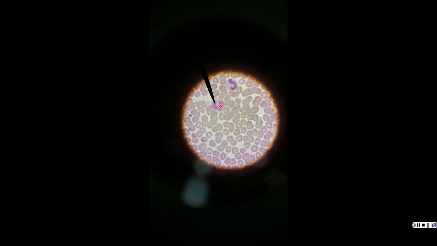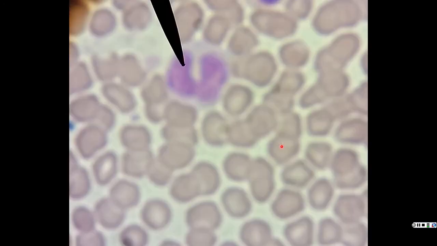Large U-shaped or kidney bean shaped nucleus and faint pale blue cytoplasm. That's a monocyte. Here we are zoomed in quite a bit. Large U-shaped or kidney bean shaped nucleus, very, very faint pale blue cytoplasm.